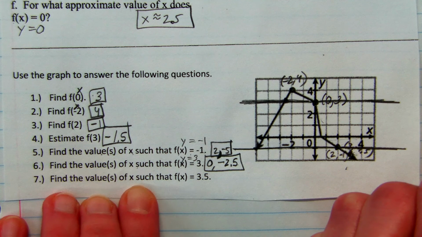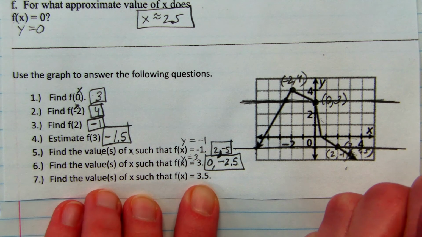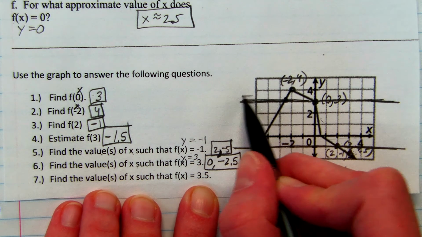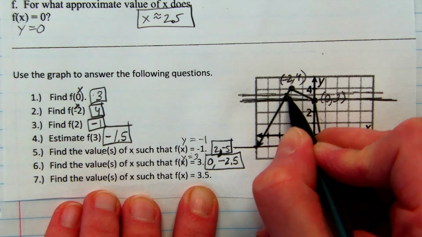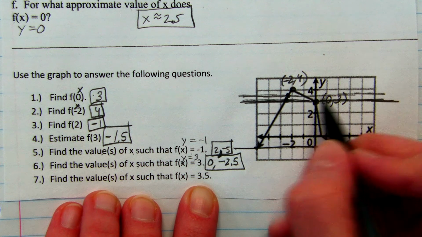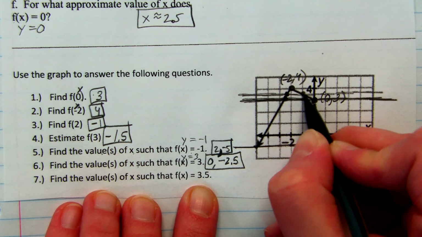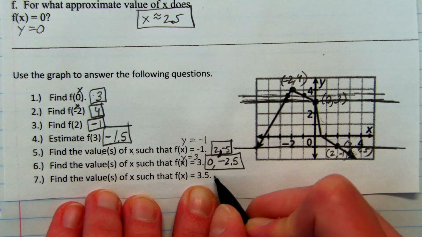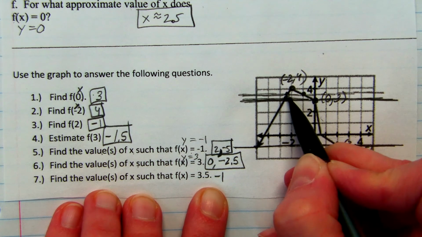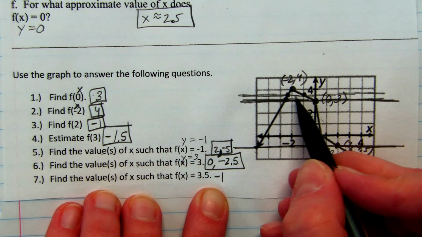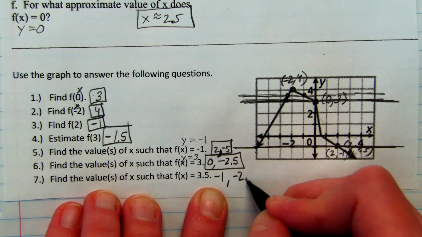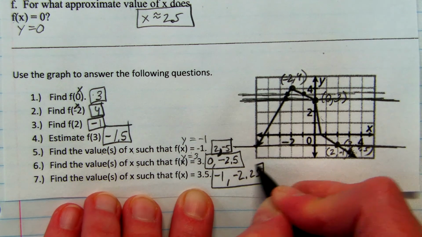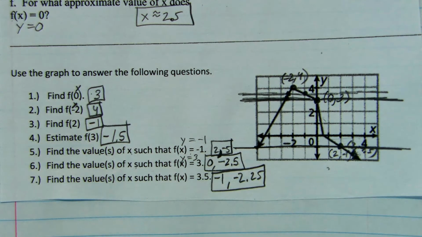All right, so it says find the value or values such that f of x is 3.5. So I'm going to go up just a half a box from where we just were and approximate where those are. So there's a point here, and there's a point over here. So this one looks pretty easy. That looks like it would just be -1 right here. And over here it looks like maybe -2 1/3. I don't know, maybe -2.25. It's hard because we're just estimating it from the graph, but in general we're just trying to figure out the x that goes with the y or the y that goes with the x.